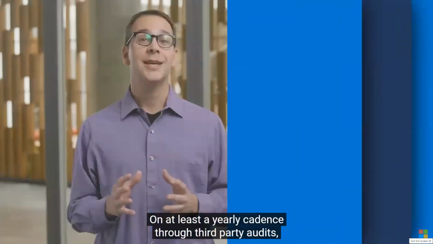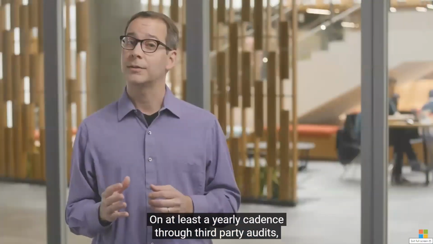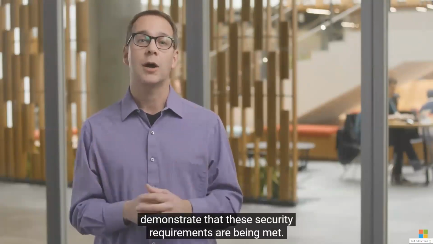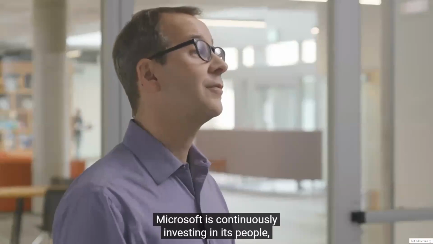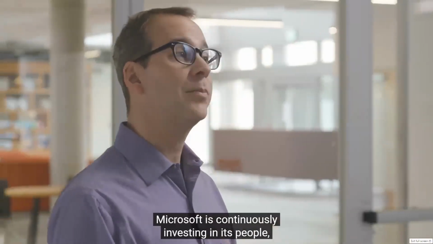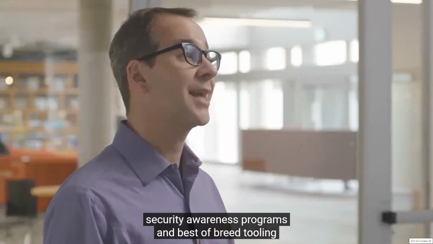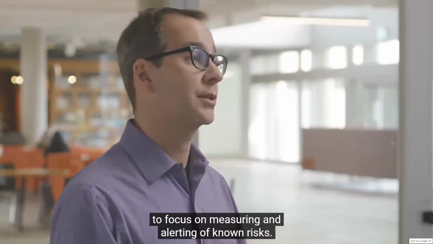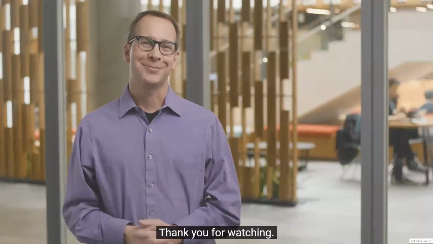On at least a yearly cadence, through third-party audits, Microsoft Online Services demonstrate that these security requirements are being met. Microsoft is continuously investing in its people, security awareness programs, and best-of-breed tooling to focus on measuring and alerting of known risks.